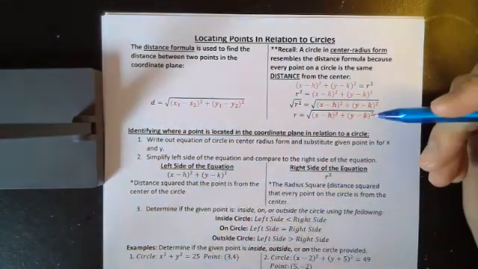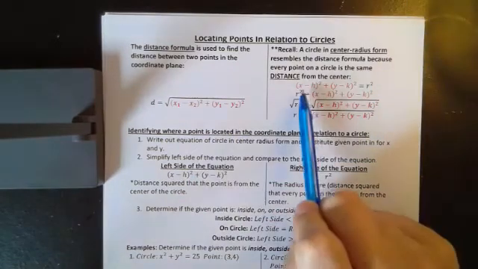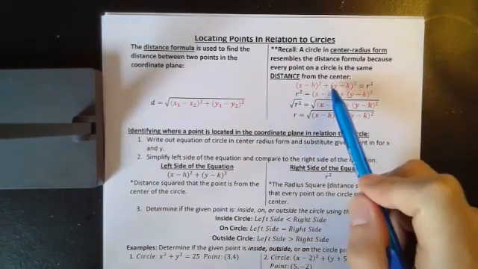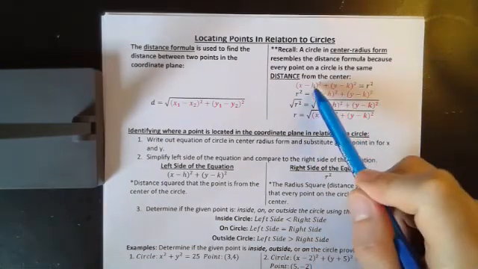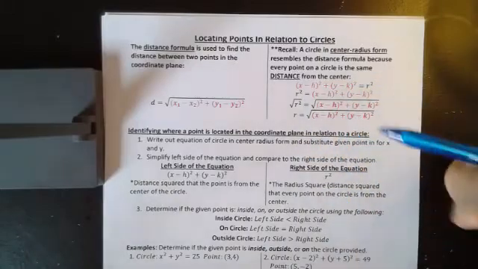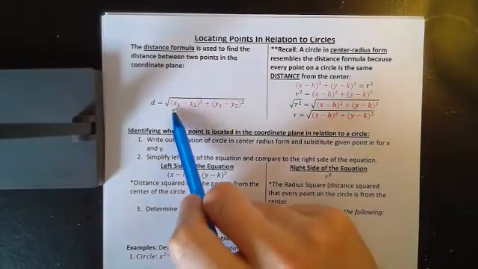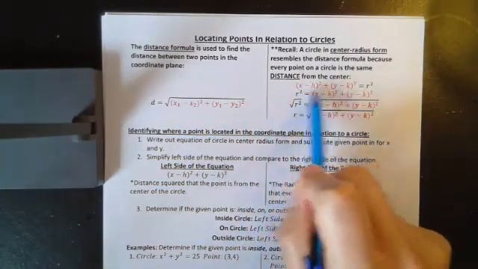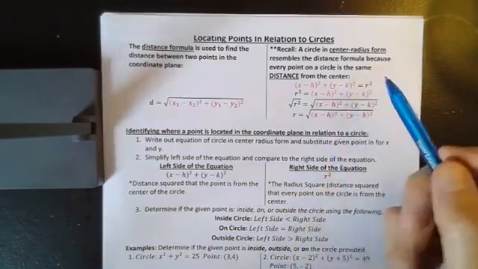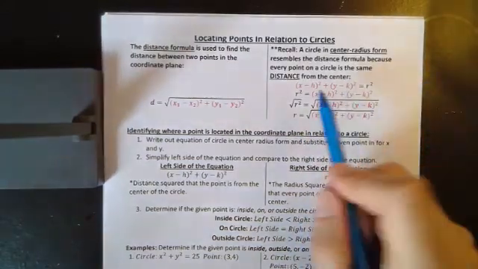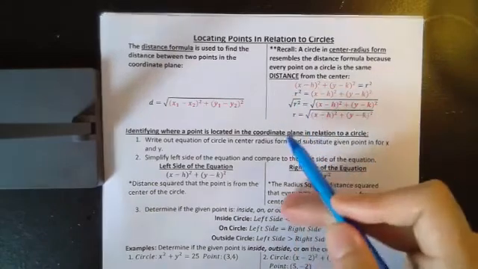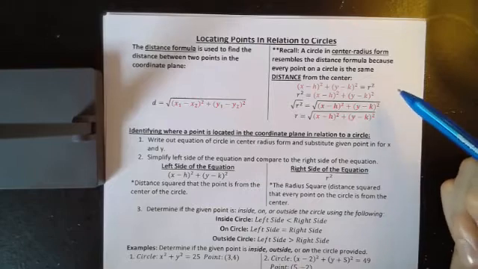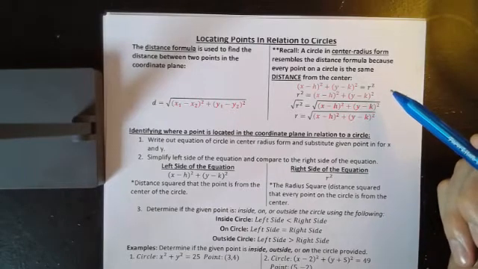If we take a look at center-radius form of a circle, we have x minus h squared plus y minus k squared is equal to r squared, where (x, y) is a point on the circle and (h, k) is the center. So if you notice in red here, the inside of the distance formula looks a lot like the left side of our circle equation. The reason is that the radius is actually the distance between the center and a point that's on the circle. So if we solve for our radius, you're going to notice that it looks a lot like the distance formula.